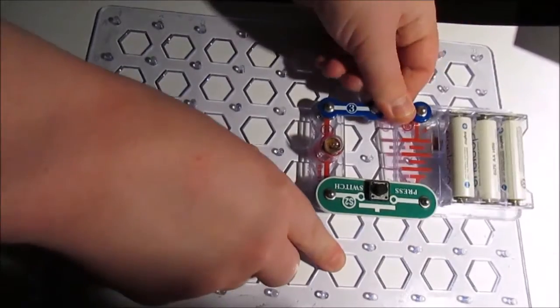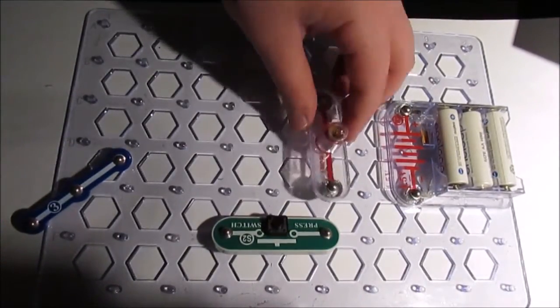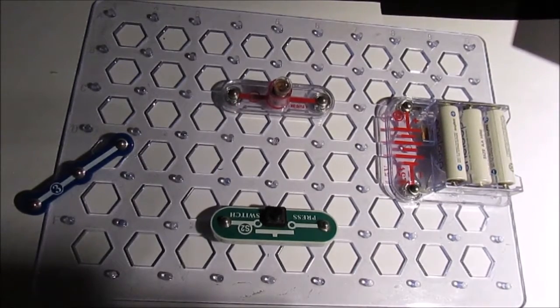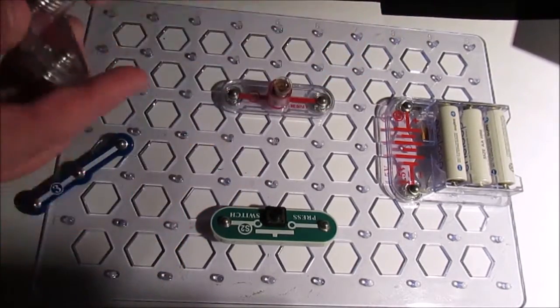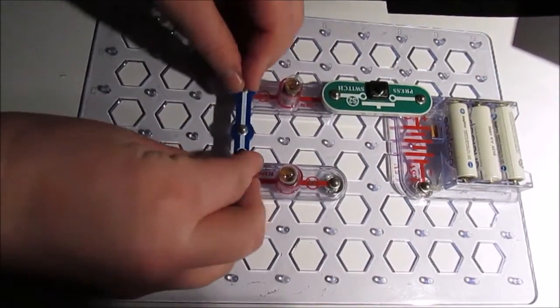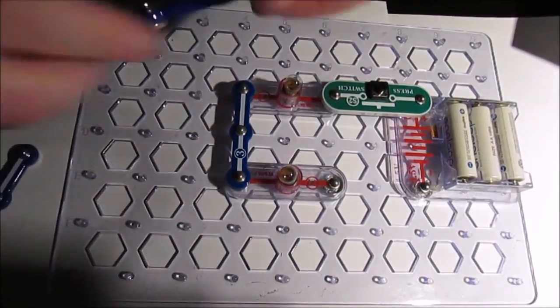Secondly, I'm building a small series circuit with two light bulbs. Note how much dimmer they are, because they now each only have half the original voltage. They get equal amounts of voltage because they have the same resistance, because they're the exact same kind of light bulb. If we measured this circuit's current, we would find that it has a few less amps, since there's more overall resistance.